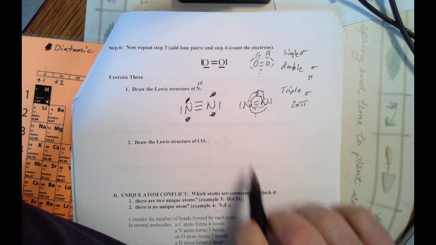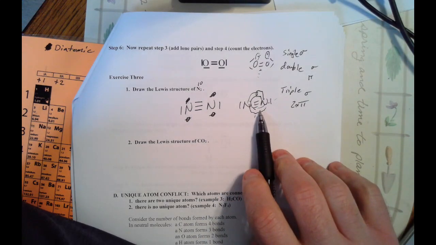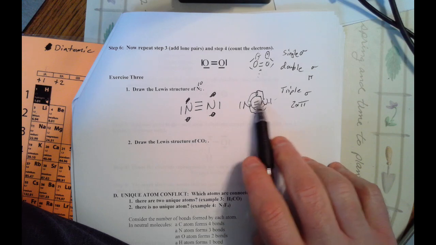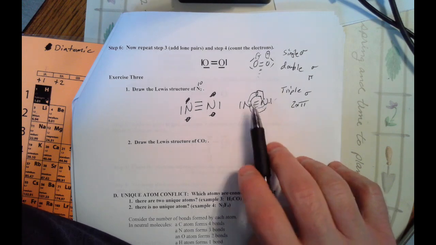And basically all these electrons are trying to keep their distance from each other while still maintaining each of these to have that octet rule.